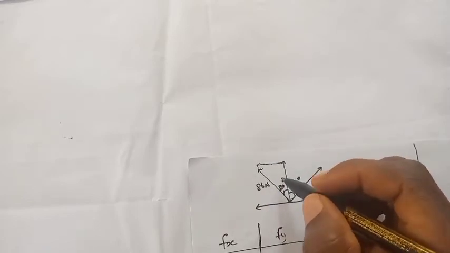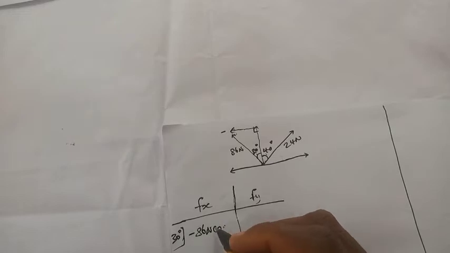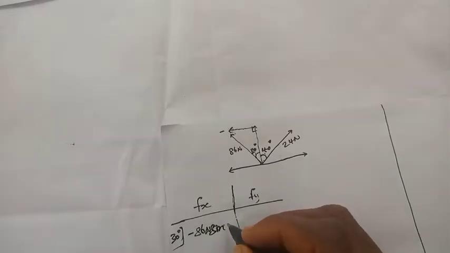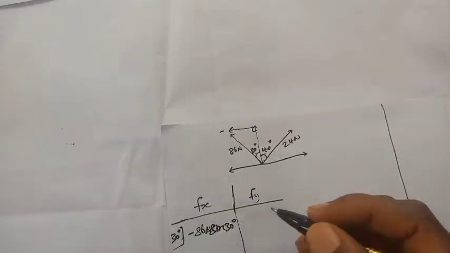So for 30 degrees, the horizontal component here is going to take the sine of the angle because the horizontal component is facing the angle. Understand? And then it's moving to the negative x-axis. So it's going to be negative 86 sine 30 degrees.